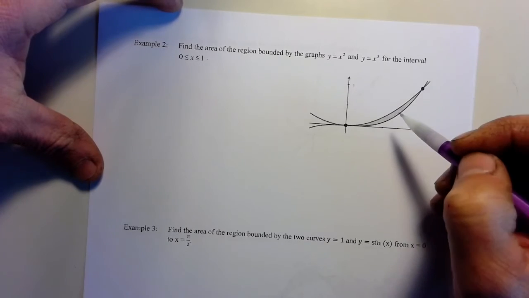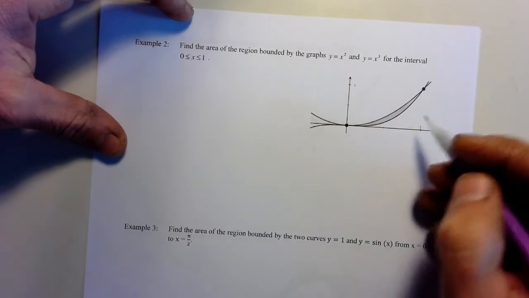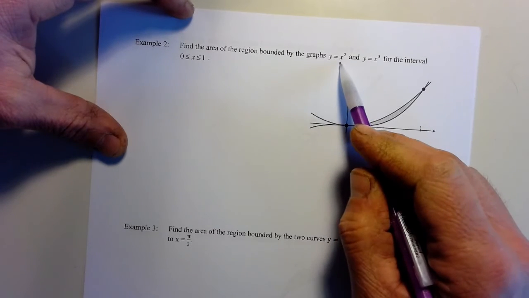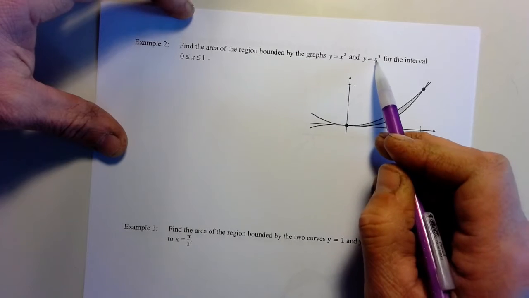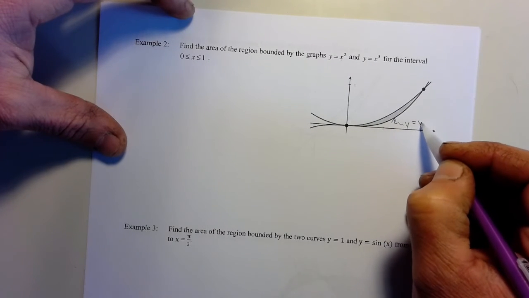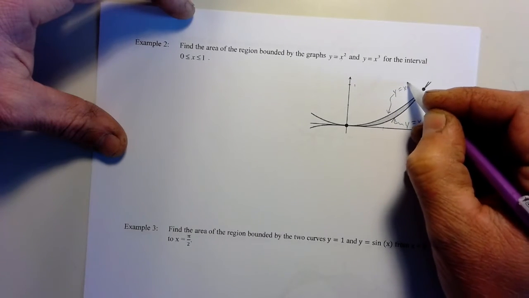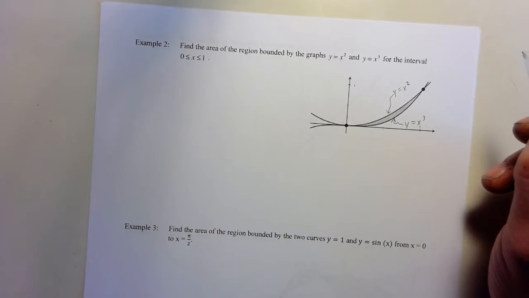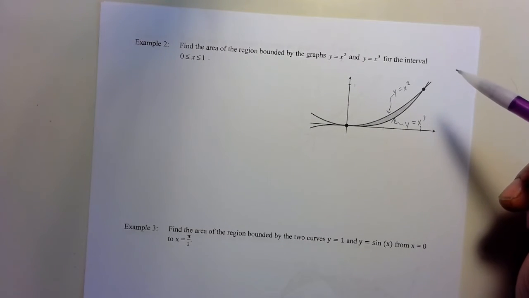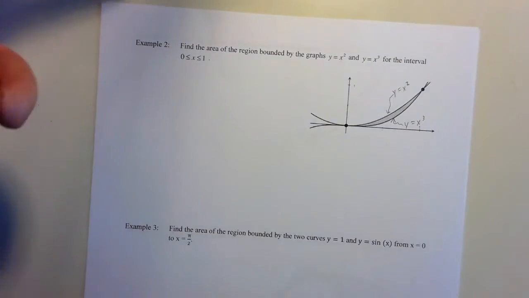So maybe it's hard for you to figure out which one's larger. So we're just between 0 and 1. Notice the 1 right there. Okay. If I'm at 1/2 and I square it, that gives me 1/4. If I cube it, it gives me 1/8. So the bottom one is the smaller one, the cubed, right? The 1/8. And the top one is the x squared, because that was a 1/4. Okay, so that's how I knew which ones they are.